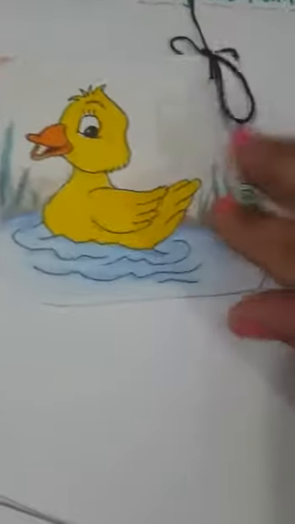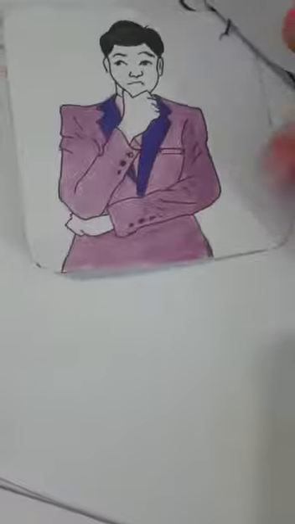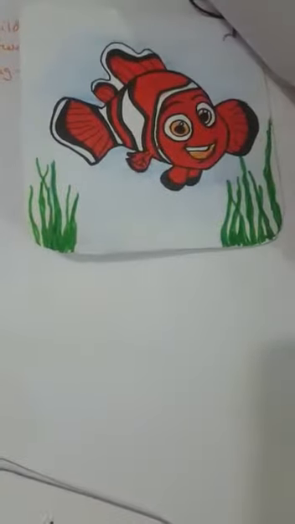There are some examples of living things. These are the examples of non-living things.